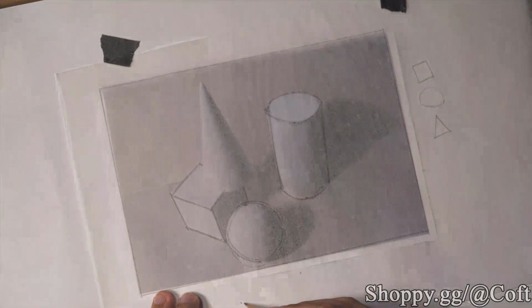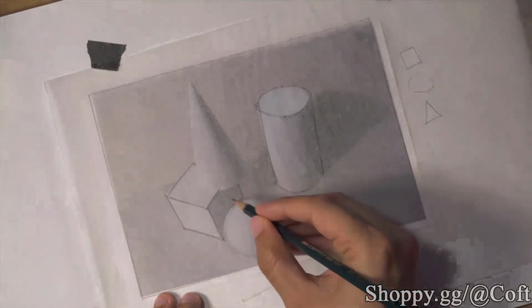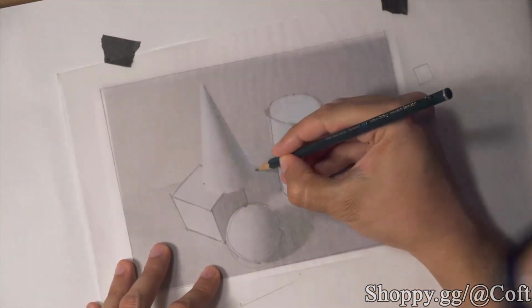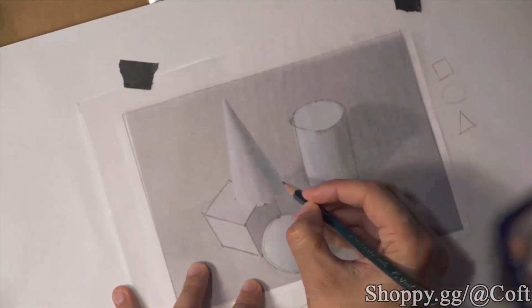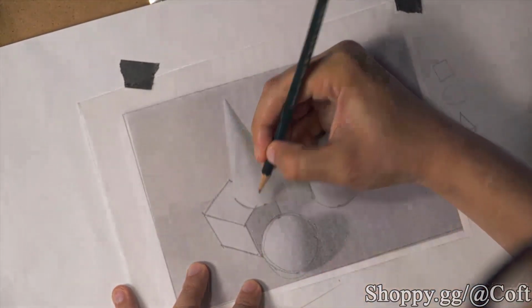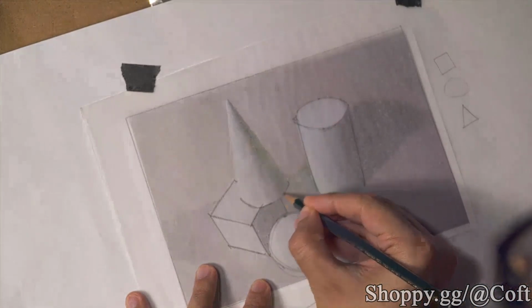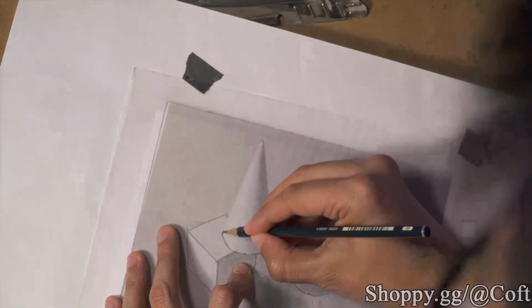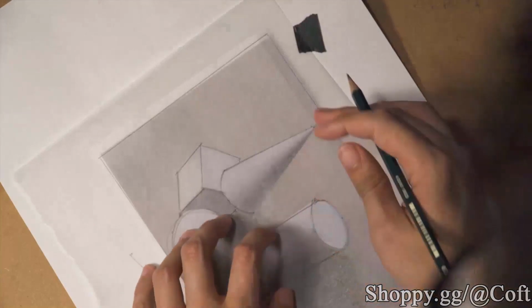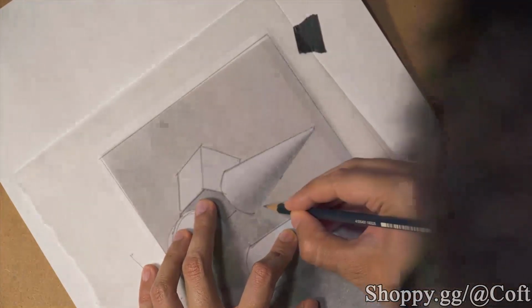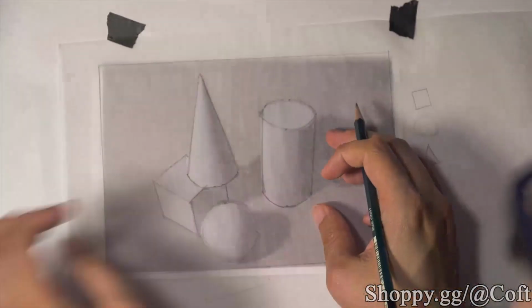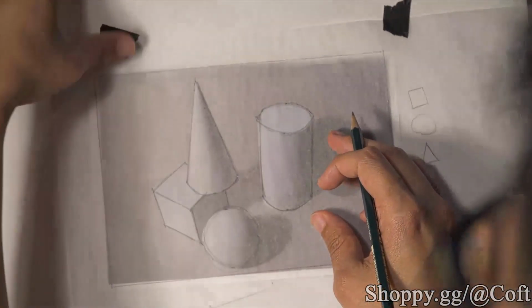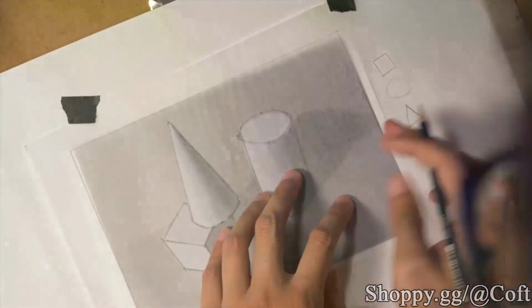So again, you could dot off these lines and just even warm up on the side of the page as needed. Turn your page as needed in order to get those lines as true as you can.